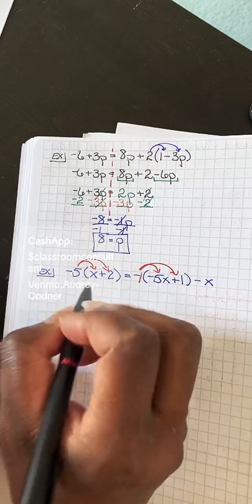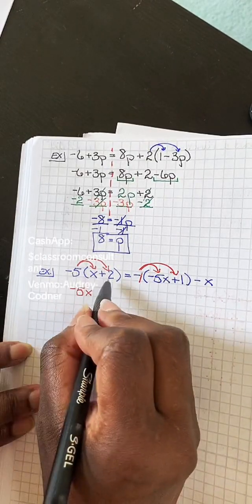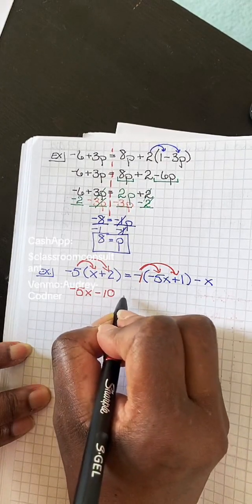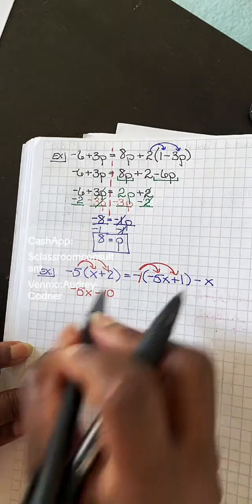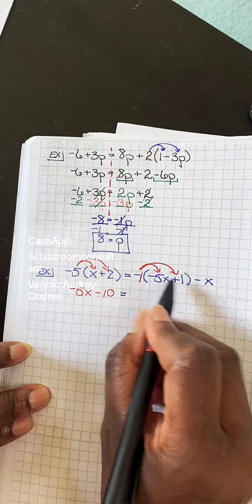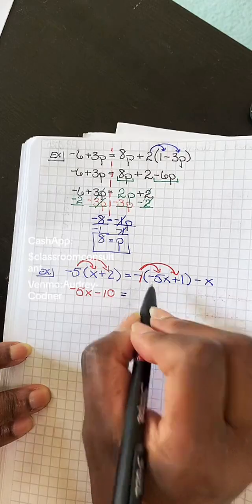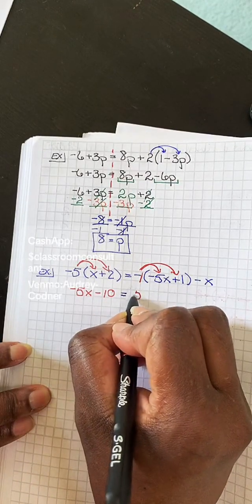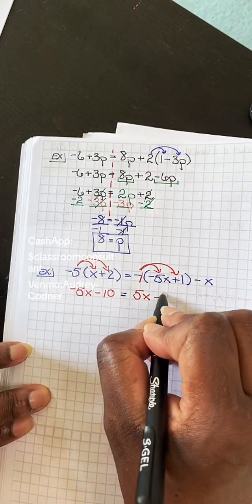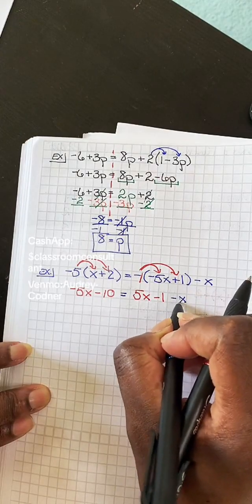So if we have negative 5 times x, that gives us negative 5x. Negative 5 times a positive 2, that gives us a negative 10. Then we have our equals, this in blue. And like I said, all we're going to do is negate everything inside the parenthesis. So this is no longer a negative 5x. It's going to be a positive 5x. And this is not a positive 1. It's going to be a negative 1. And then we bring down the minus x.